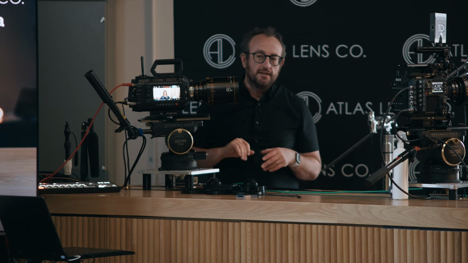The Orion series are a traditional 2x anamorphic. So in the 1950s, some of the very first widely adopted anamorphic lenses used a 2x anamorphic squeeze, so you'd get twice as wide of a field of view. And there have been many subsequent formats, including Atlas Mercury, which uses a 1.5 squeeze. So you get a 1.5 times wider field of view.